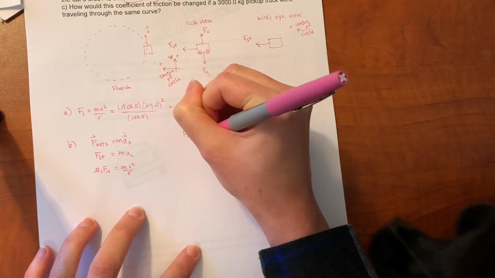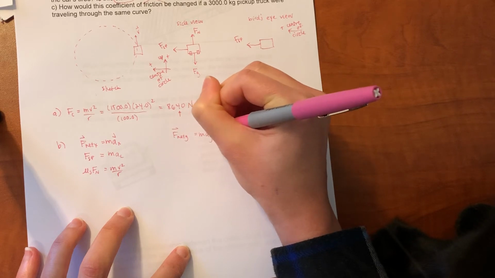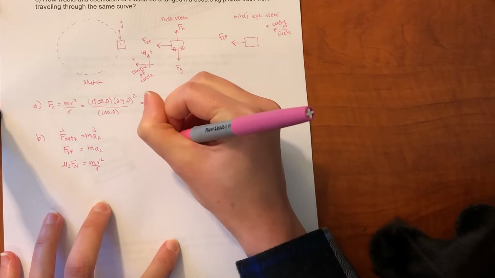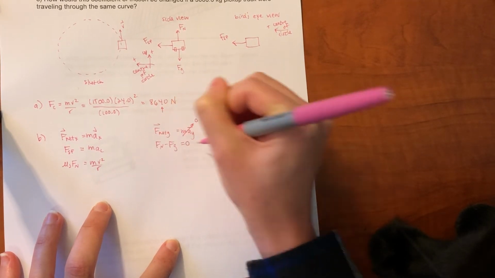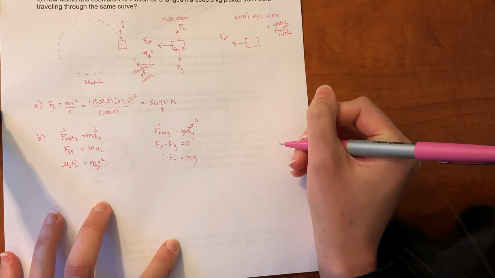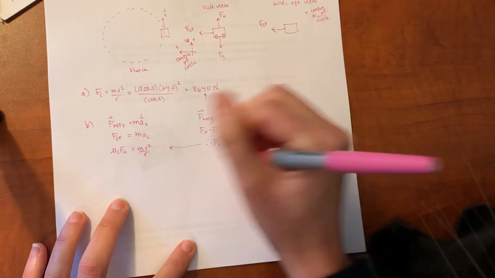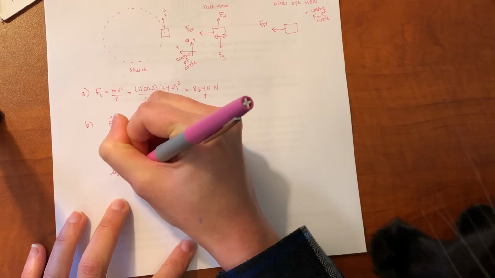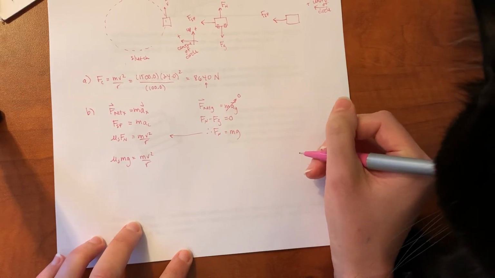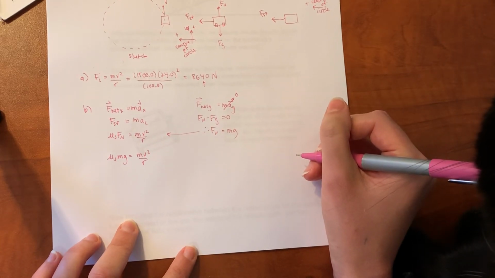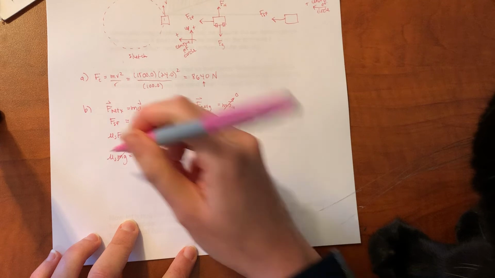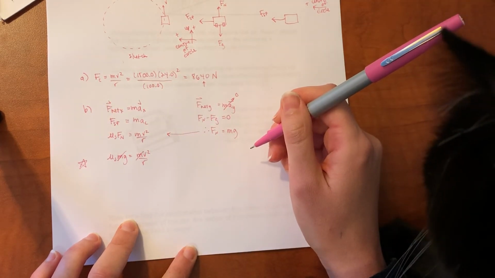Now in the y direction, F net y equals ma_y. In the y direction, there's no acceleration, so we've got Fn subtract Fg equals 0. Therefore, Fn equals mg. Now we can do a little bit of substitution. Mu s mg equals mv squared over r. We take a look at our equation and we see that we can immediately make a cancellation. There's an m on both sides, so we can get rid of m. Keep an eye on this step because it's going to come back in part C.